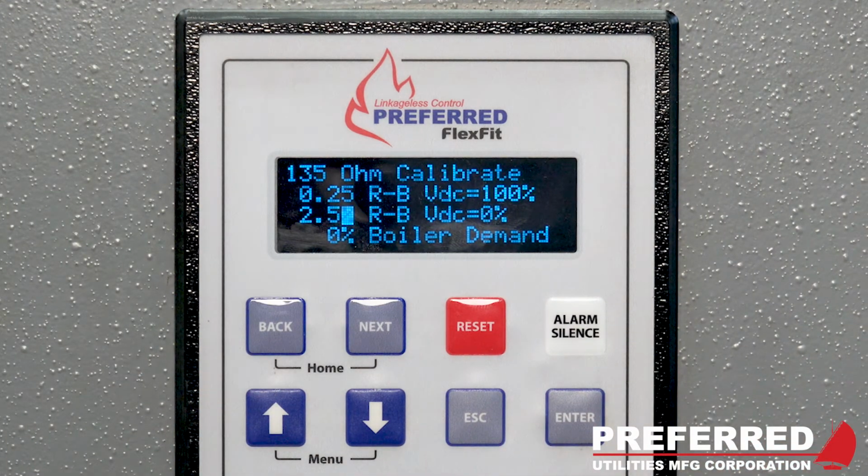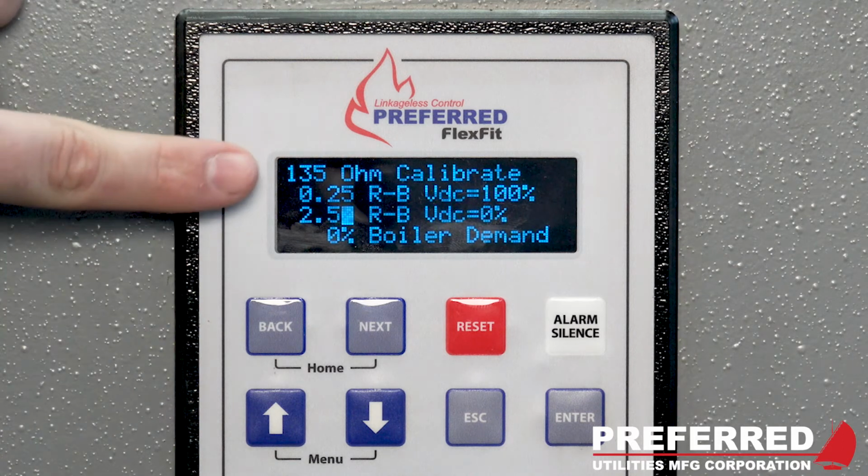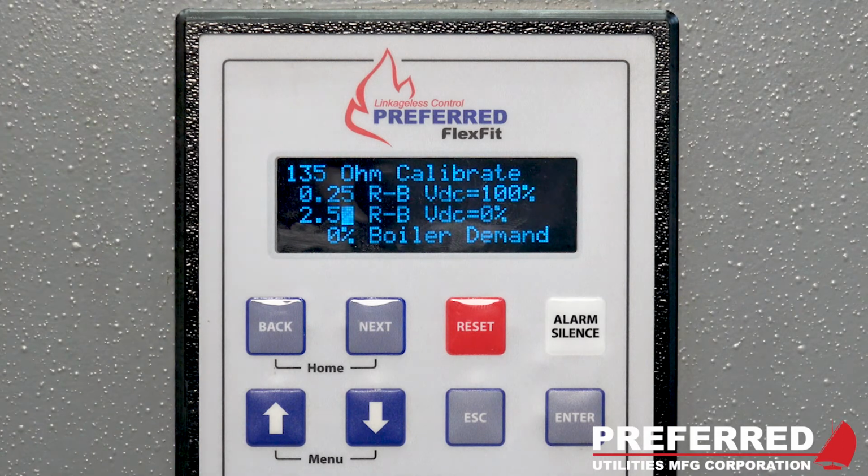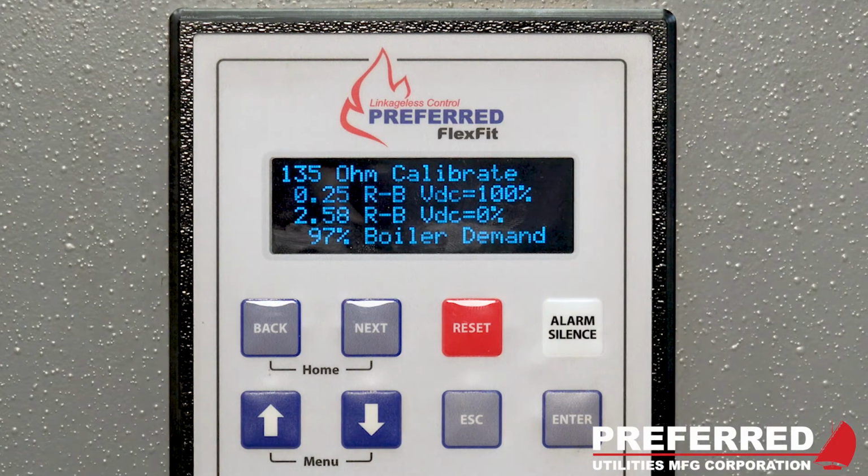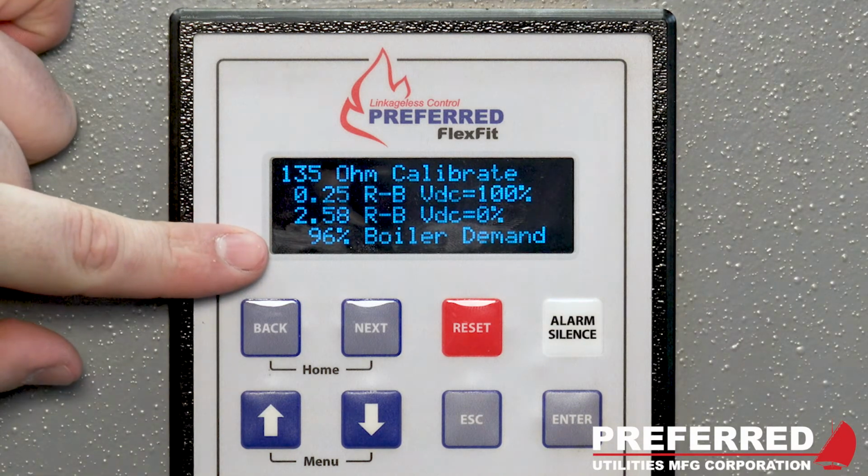Now, you're going to have to bring the burner to 100% firing rate and make a change to this first line. In some cases, you will have to have your burner firing to do this. In our case today, we do not. We can leave the burner off. On Preferred's Chief Dispatcher, I've since brought the signal up to 100% firing rate. However, as you can see on the FlexFit, it's only registering as 96 to 97% firing rate.